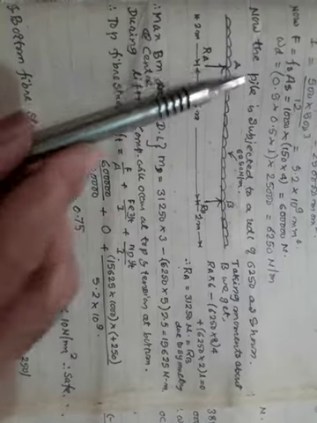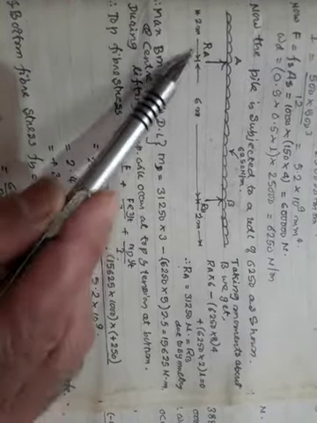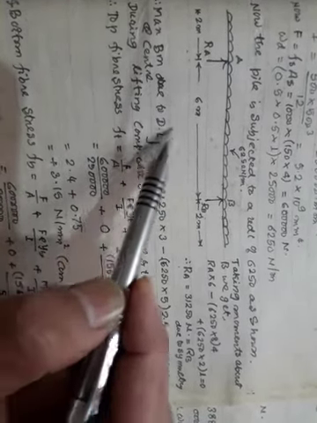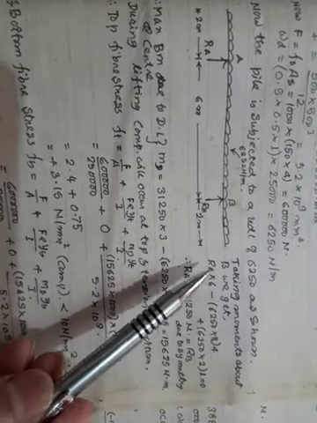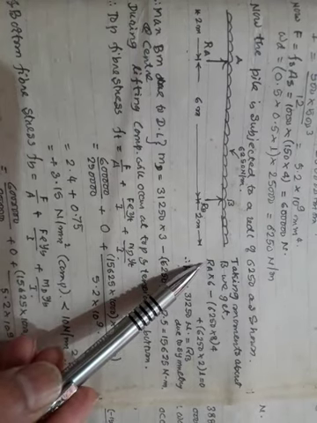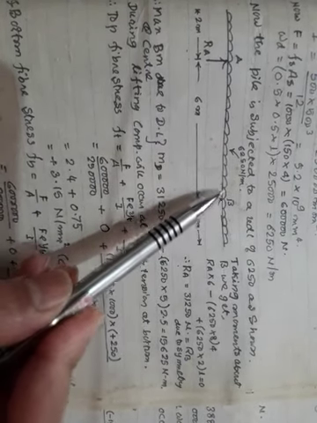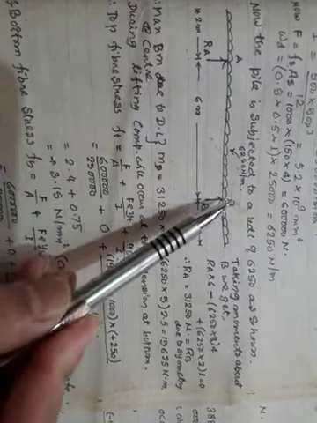You can easily write RA into 6. RA into 6 will try to produce a moment in the clockwise direction, so clockwise I have kept as plus. Now I will take this UDL from here to here.